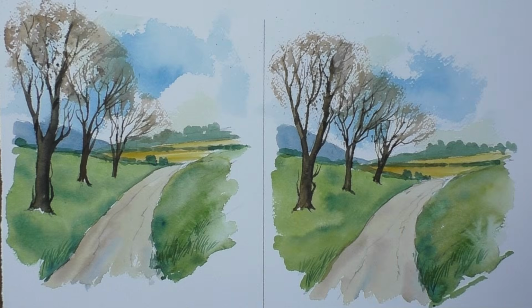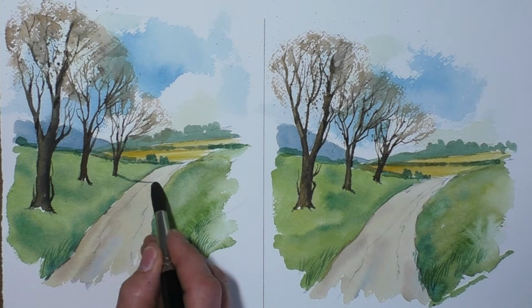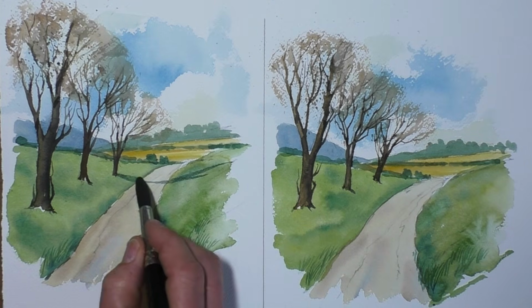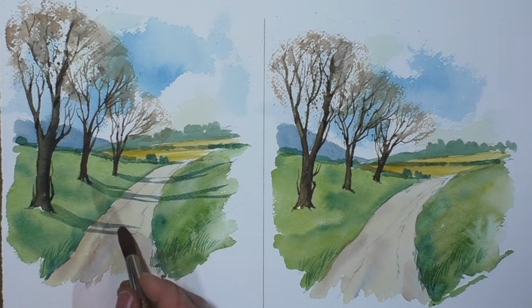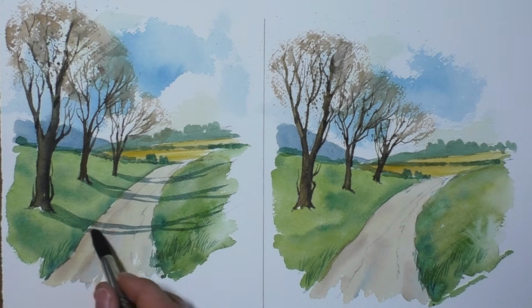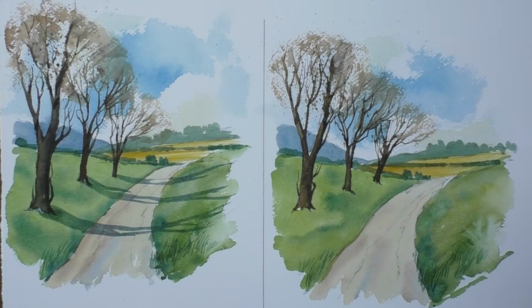So in this demonstration, I'm starting by simply painting a blue-grey shadow across the bank and path. And this can work reasonably well, especially if you make sure the wash is transparent enough to show the original colour through. Now shadows are also a great way of showing the lie of the land.